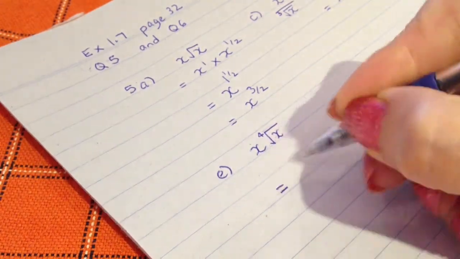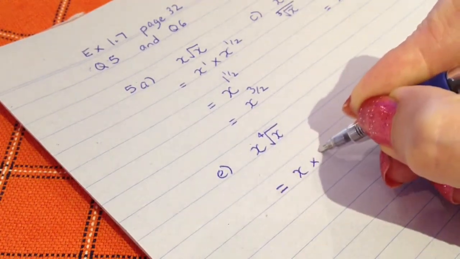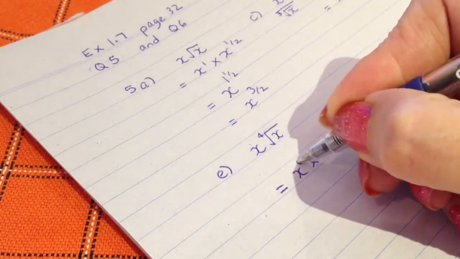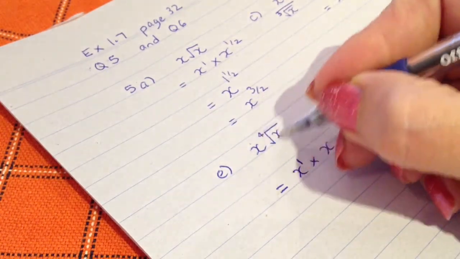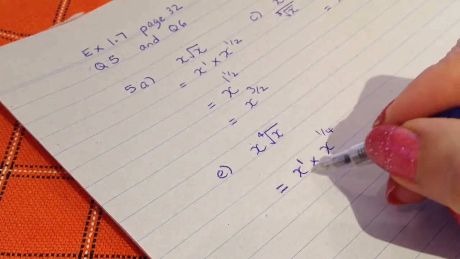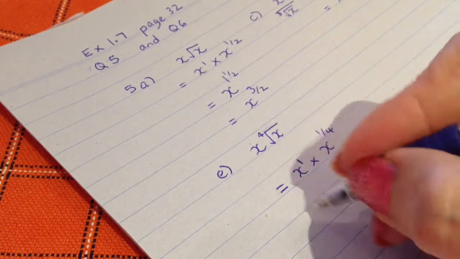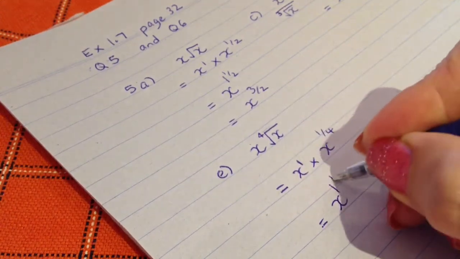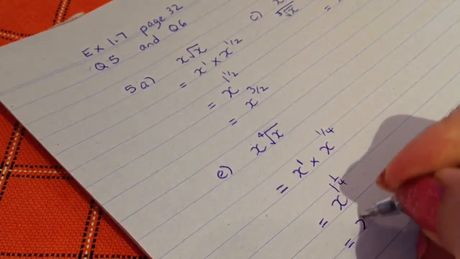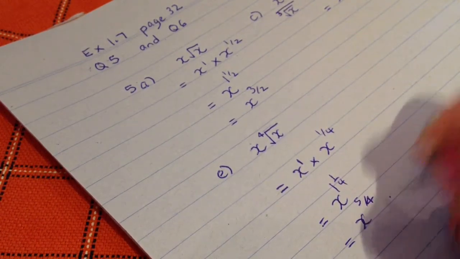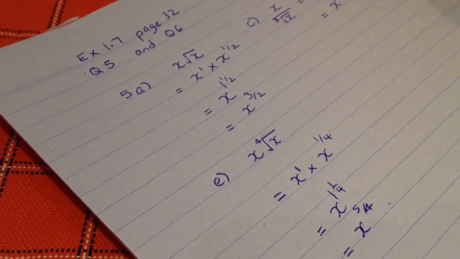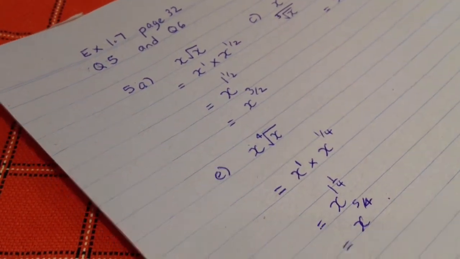So that's equal to x times x, because that's that x there, right? It has no powers, it's the power of 1. X to the 1 times x to the 1/4, okay? So add your powers because you have the same base and you're multiplying. So it'll be x to the 1 1/4, right? 1 plus 1/4 is 1 1/4, which is equal to x to the 5 on 4. All right. Now that's question 5. Let's go on to question 6.